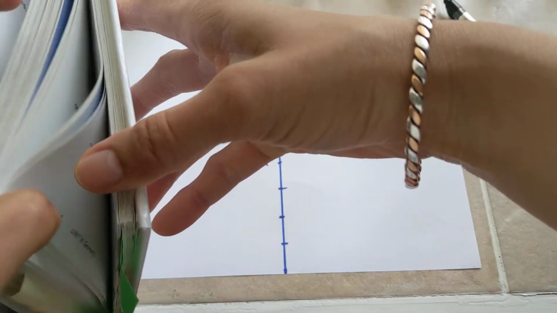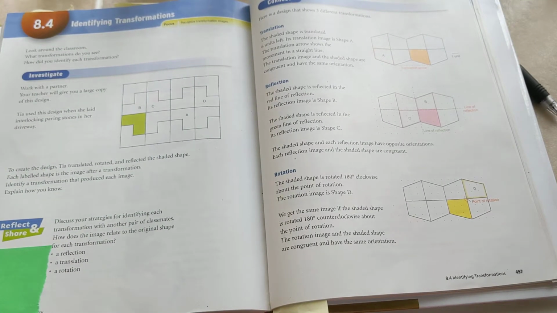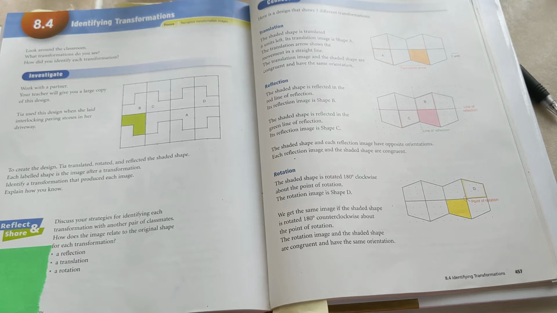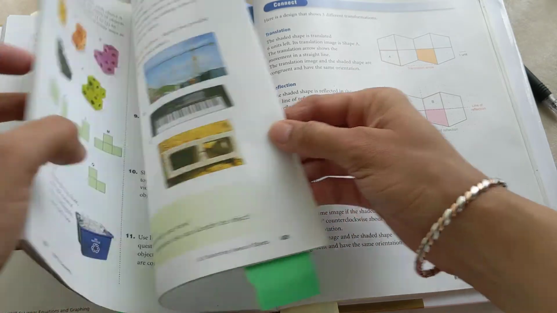So we've been doing the geometry section of our math 8. We finished linear equations and we did surface areas and volumes of 3D objects, and we drew nets. And now we're moving on to transformations.